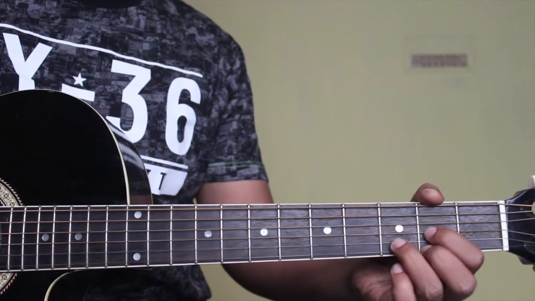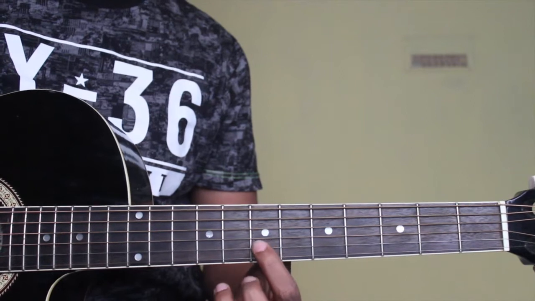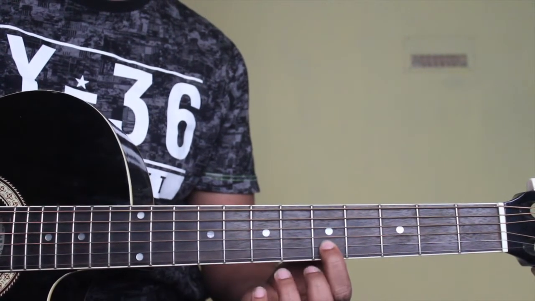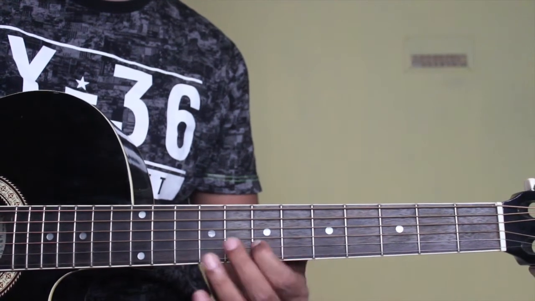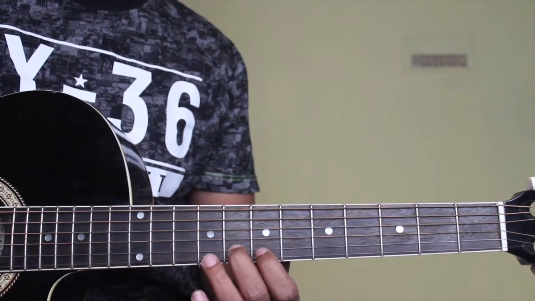And for a D major, we've been playing the D and F sharp. So same way, play the D here and slide into F sharp from E. So fret number 5 to 7 slide. And finish with this octave G.